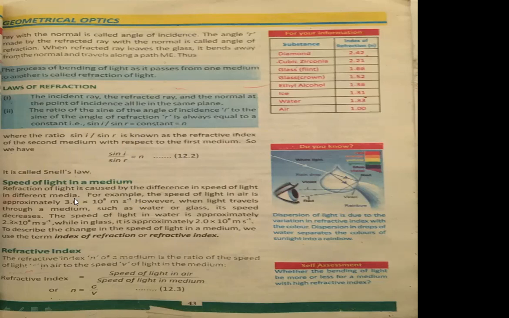Now we discussed the speed of light in a medium. You should be very careful because these tables come in MCQs. They ask you the index of refraction. The index of refraction of diamond is 2.42, cubic zirconia 2.21. These are the different indices of refraction you should know by heart. The index of refraction of ice is 1.31, water is 1.33, and air is 1.